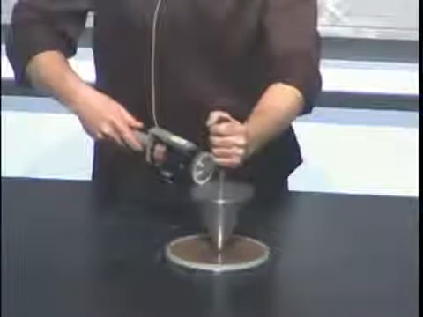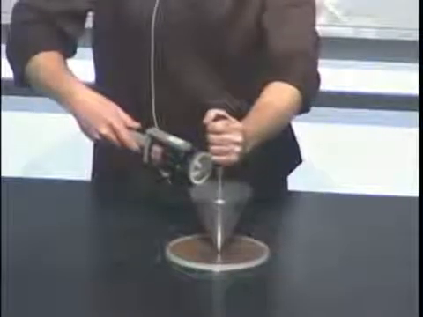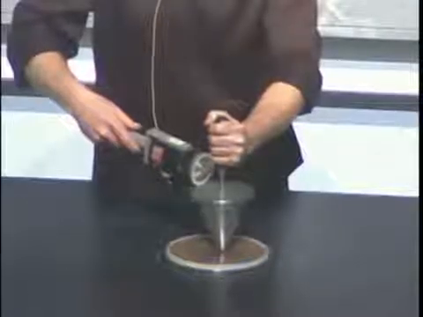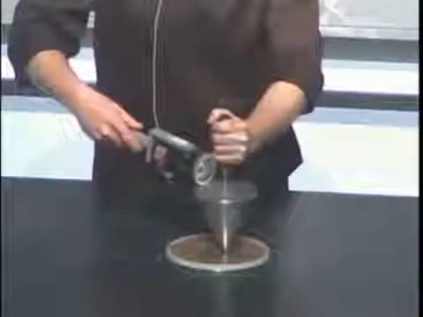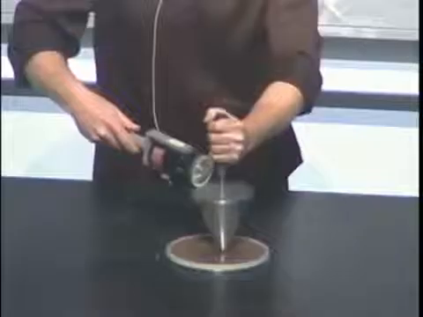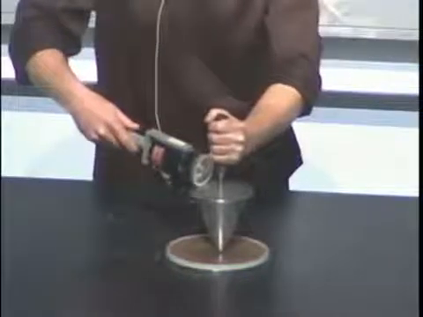Okay, one thing we know intuitively about rotation from playing with toys like this when we were kids is that once we get this top spinning, it is not going to want to fall over. It's going to want to stay up. Ooh, there we go. You guys hear that? It's like a car, doesn't it?